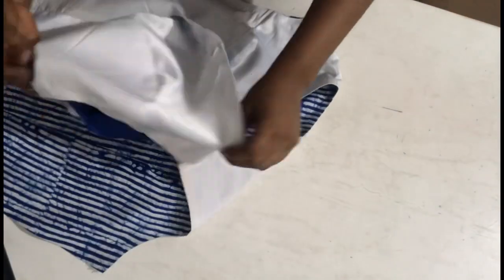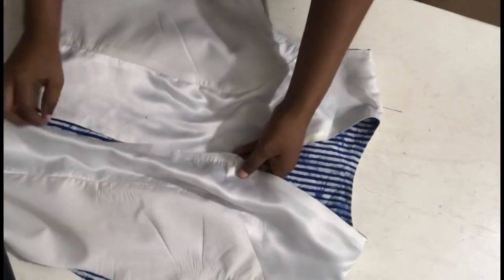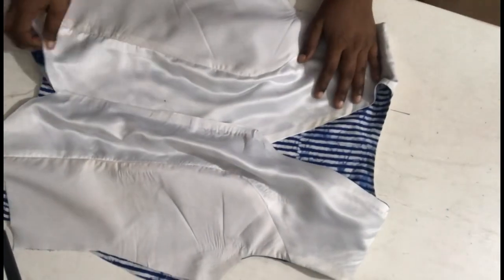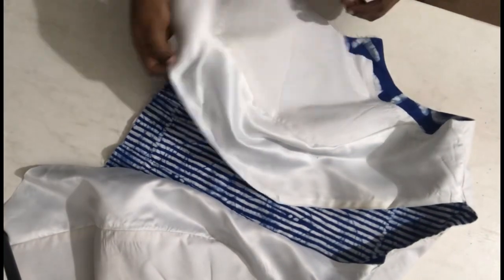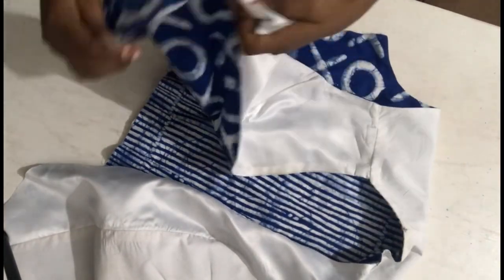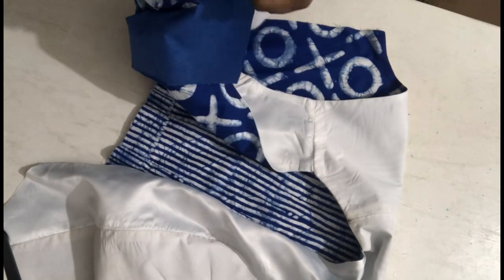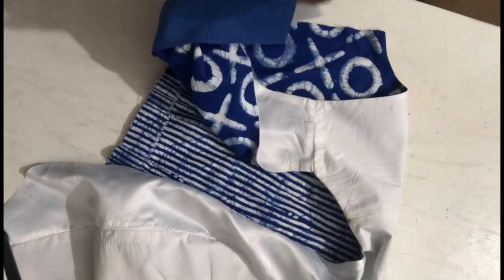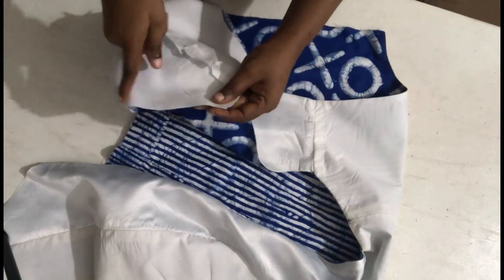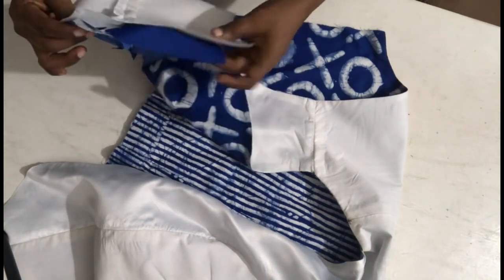Okay, this is how the inside looks like. Very clean. All my joining, they are all hidden inside. So for the hemline for the front, you just place it together this way and you pin down. Make sure you're getting your curve as you're placing together, and your dart lines or your seam lines should be matching.